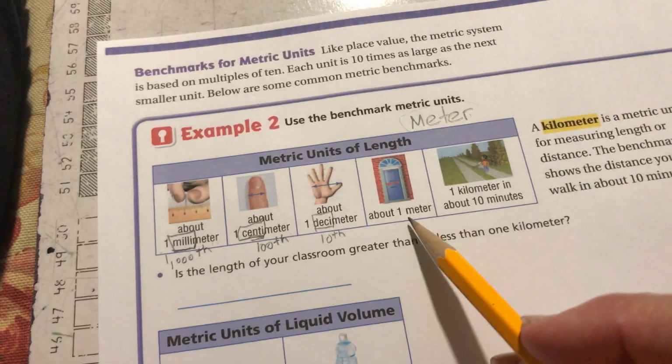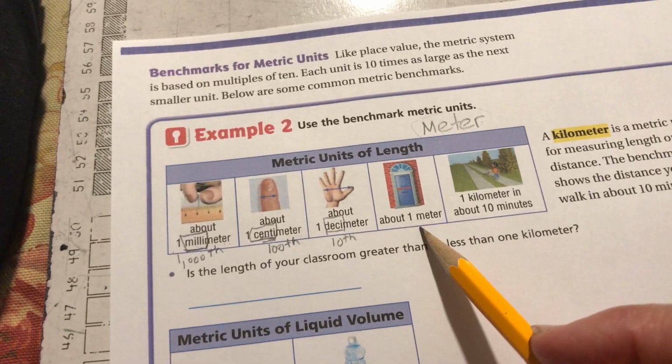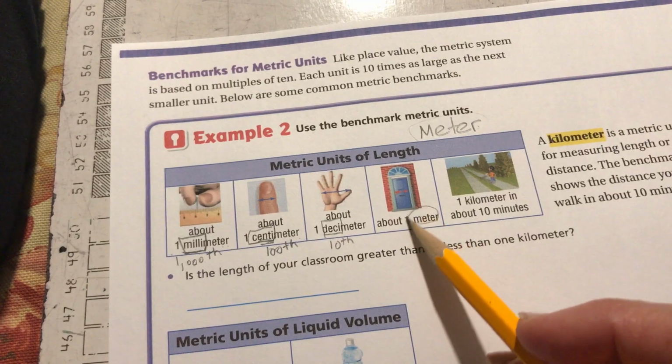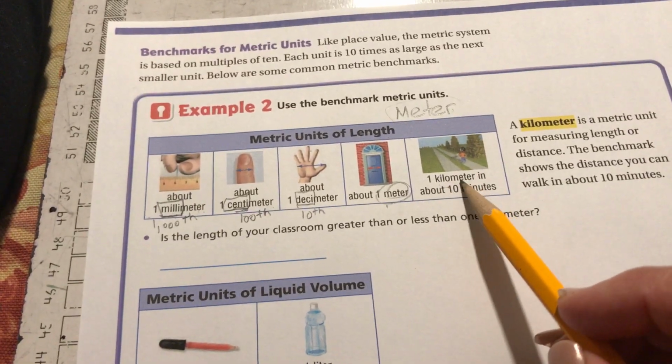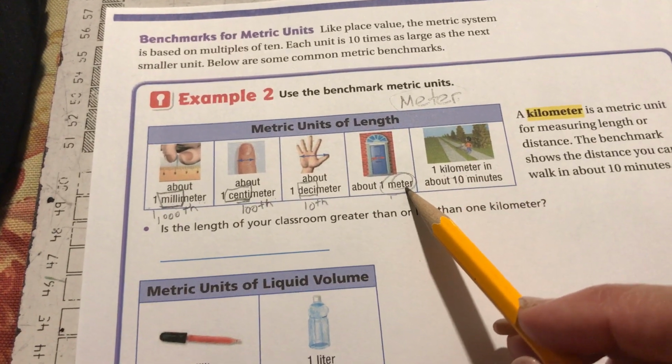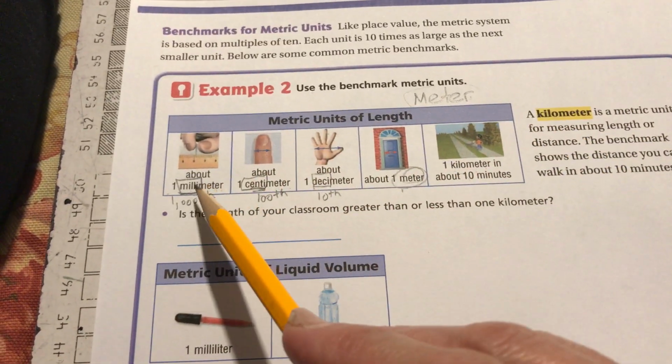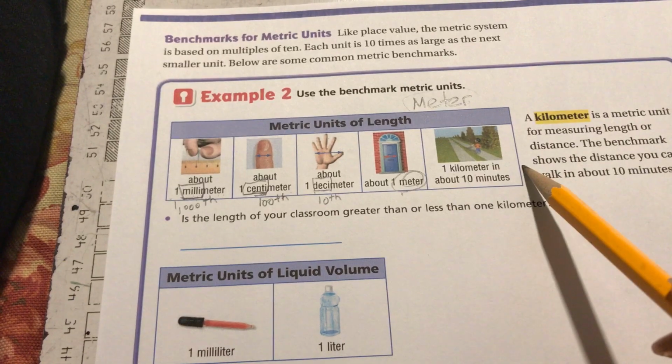Okay, now here's my base. There's just one plain old meter, no prefix in front of it at all. And then we have kilometer. That's actually greater than the base. I don't know why they went... Well, they went from smallest to largest.